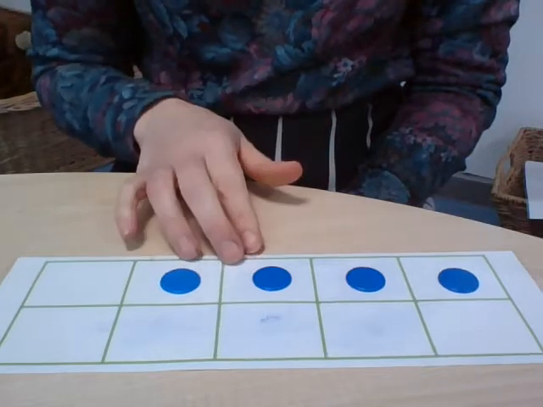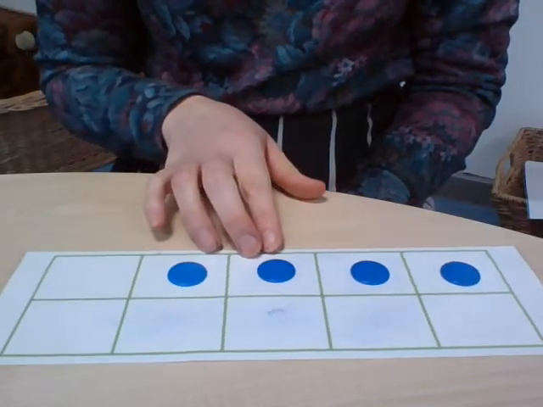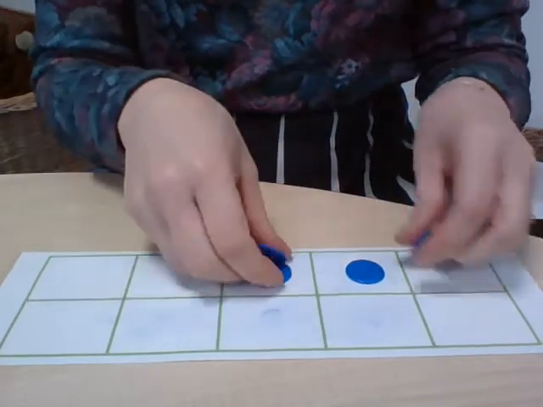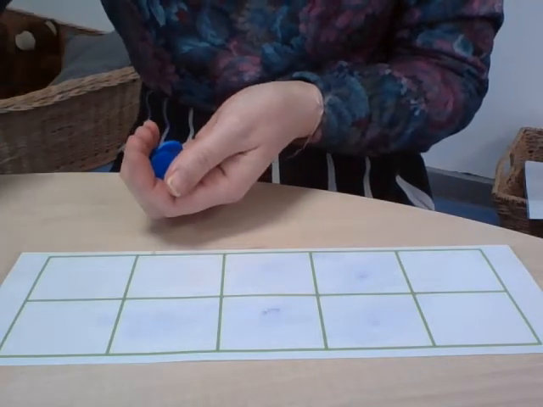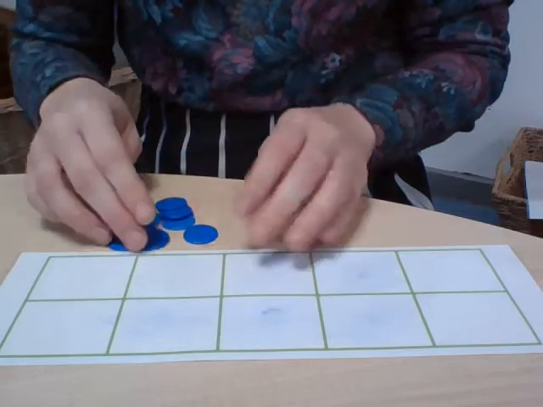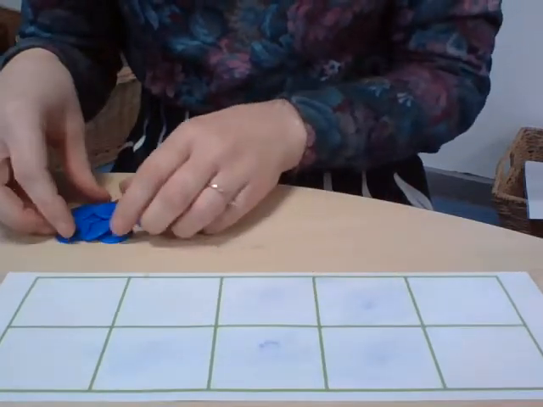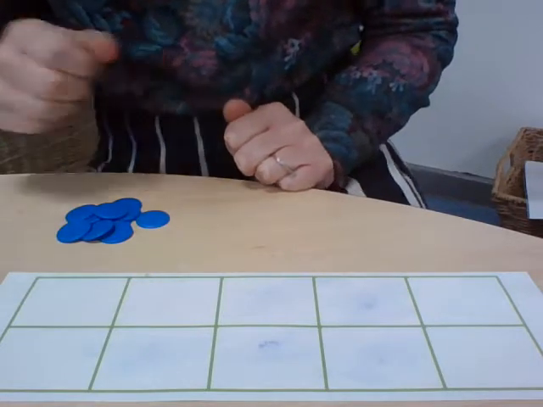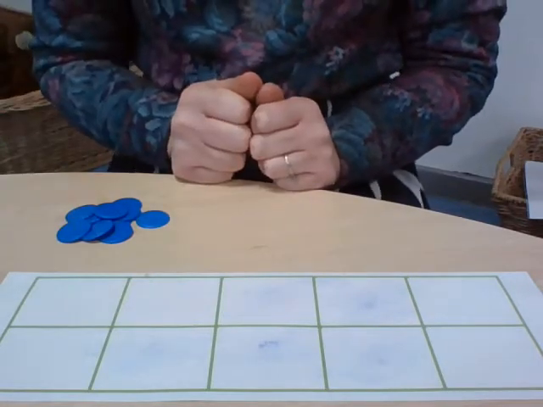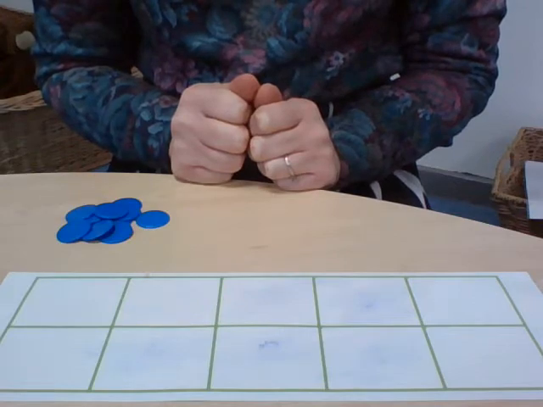Now then, I would like you to get your tens frame because you're going to have a go with me. Get your tens frame ready and get all of your 10 items. Now, we need to get 8 of our counters. 8 of our counters.